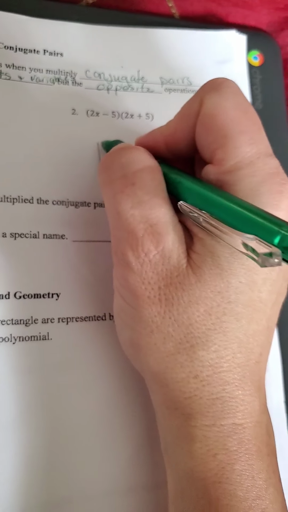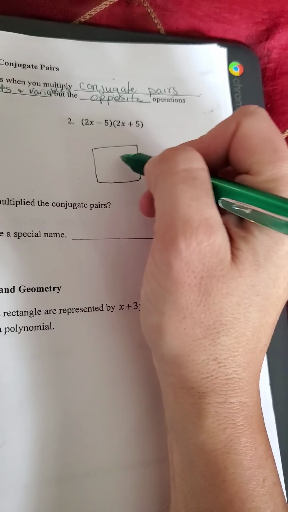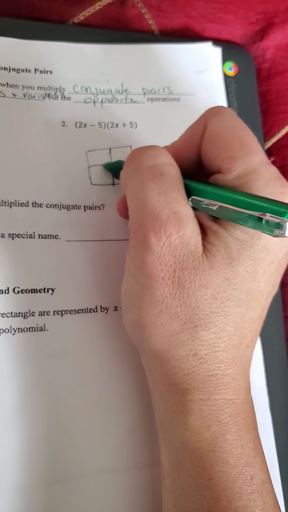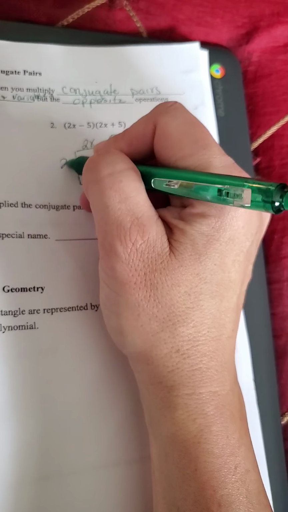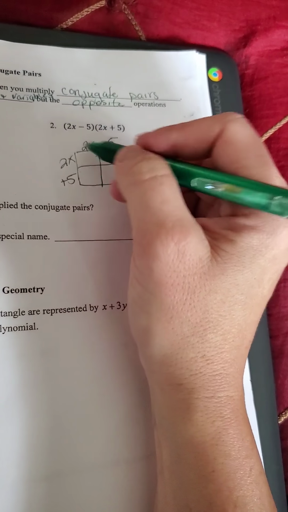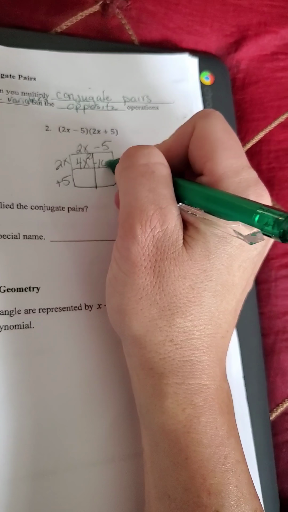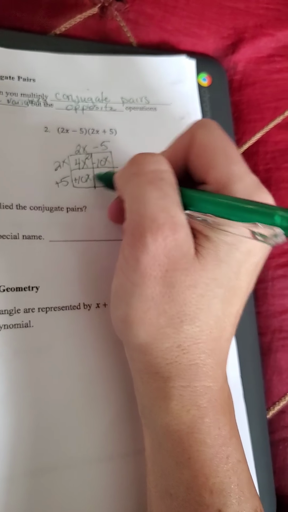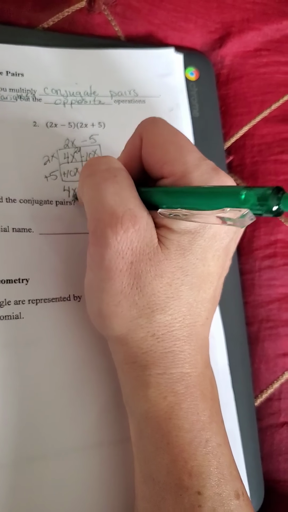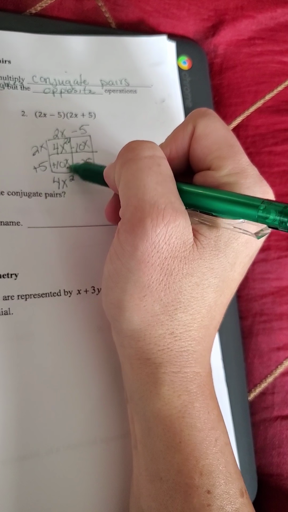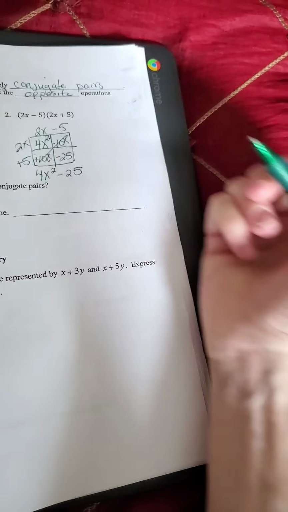On this side, we still have a binomial times a binomial, so we need a 2 by 2 box. We're going to fill it in with 2x minus 5 and 2x plus 5. And do your multiplying. 2 times 2 is 4. 2x times 2x is 4x squared. Negative 10x, positive 10x, and negative 25. So now we pull out our highest exponent first. We have 4x squared. Negative 10x and positive 10x, bye-bye. And negative 25.